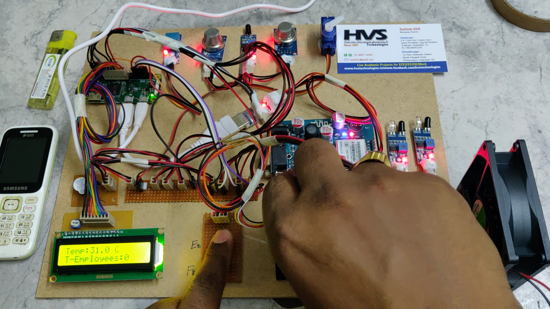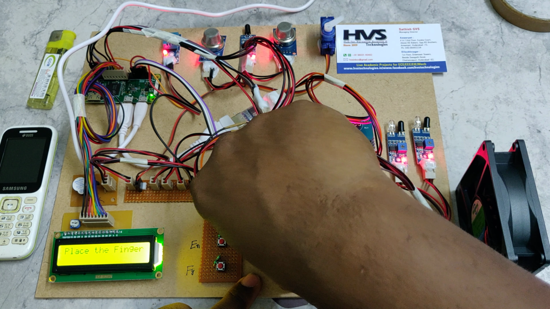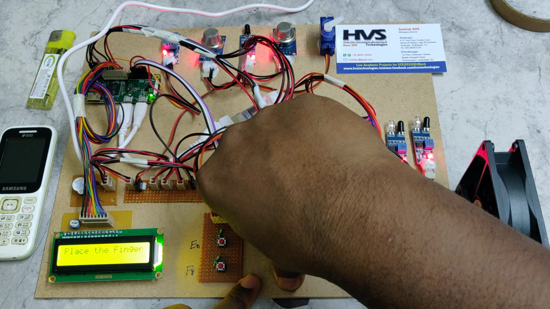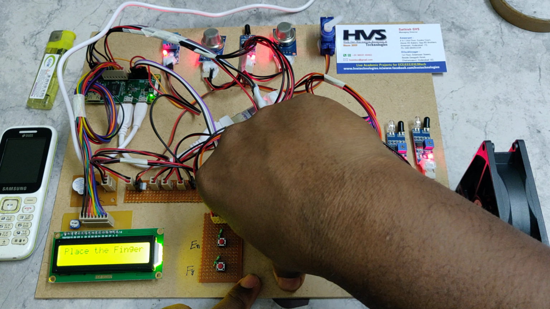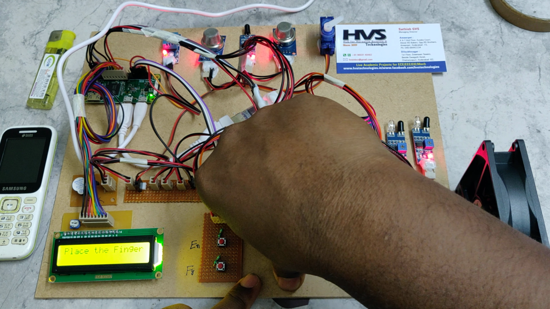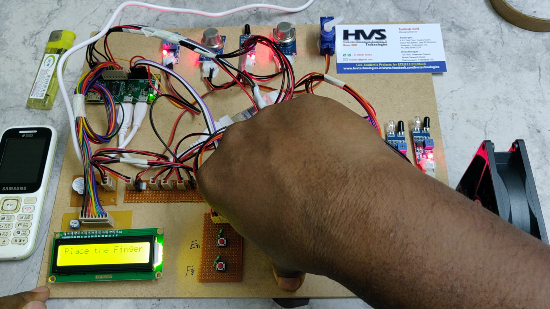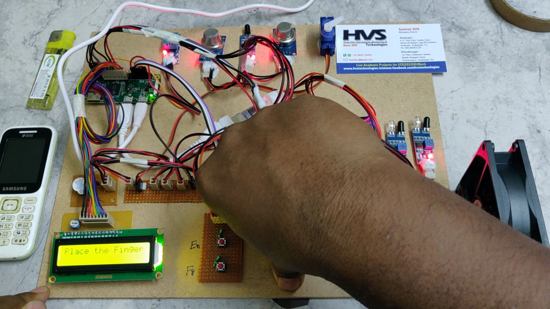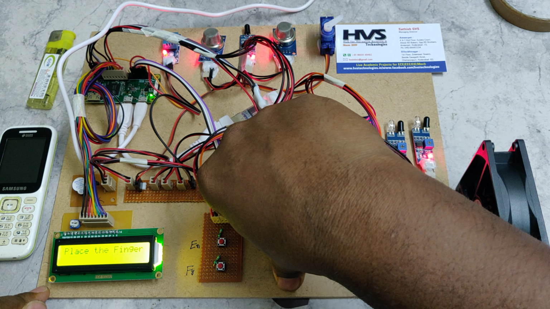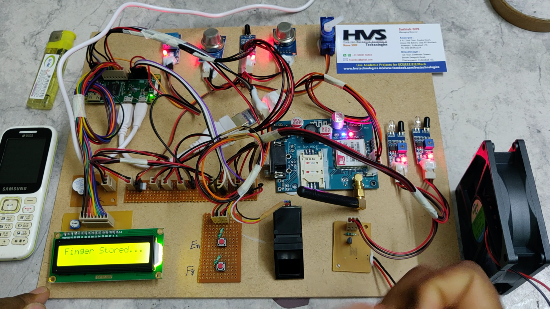Just hold that, and when it asks you to place the finger, place the finger properly. You should place it properly, otherwise it may not detect the fingerprint the next time. When it displays fingerprint stored, only then can you remove the finger from the fingerprint scanner. Done. When it shows fingerprint stored, you can release that.